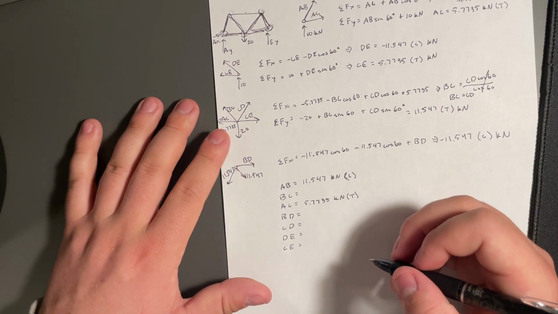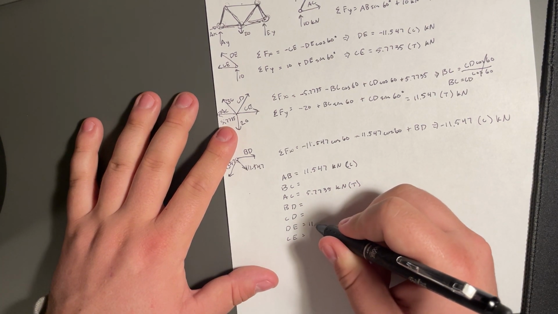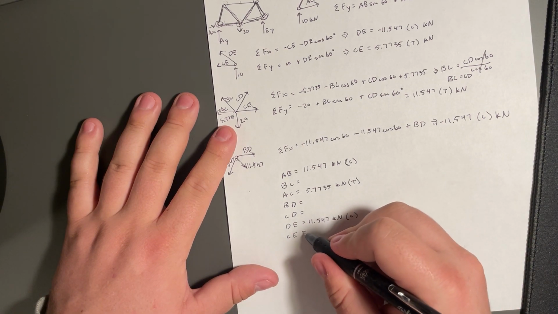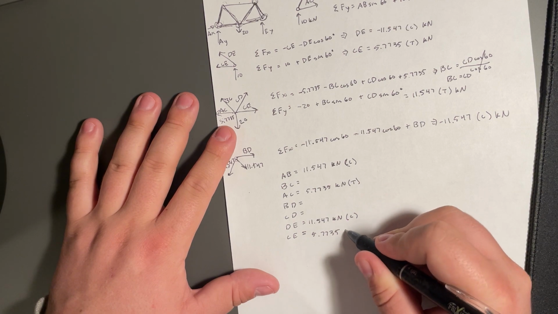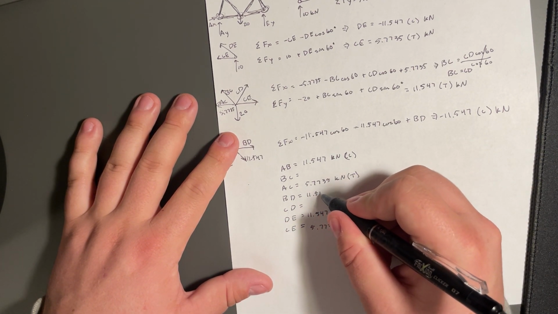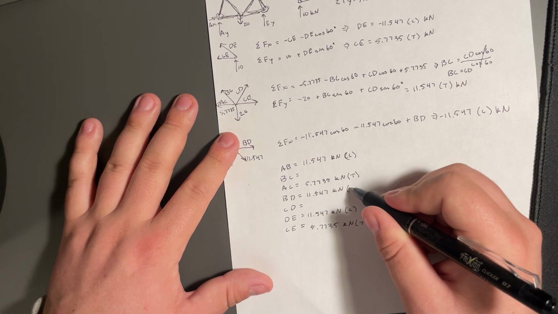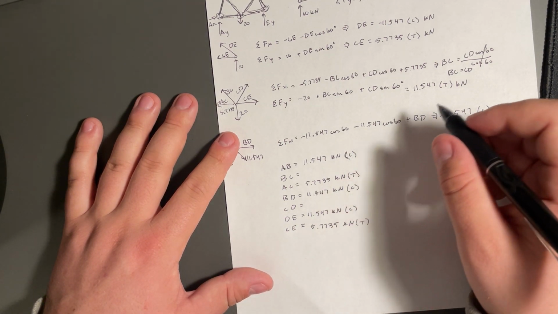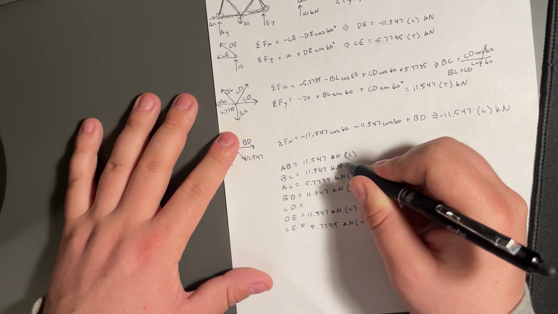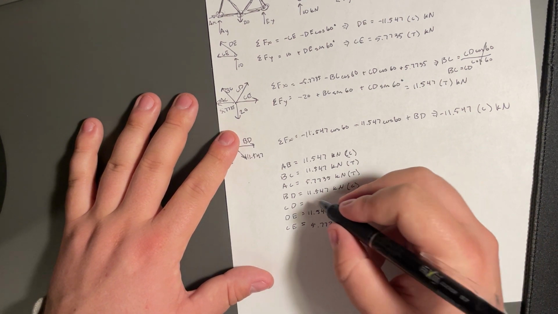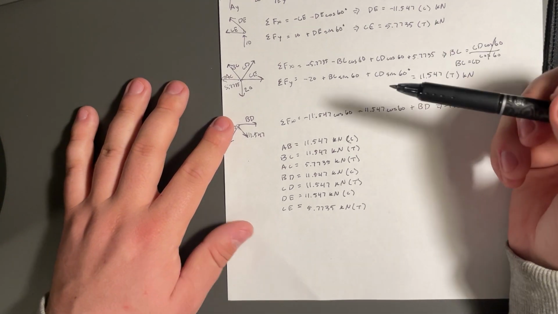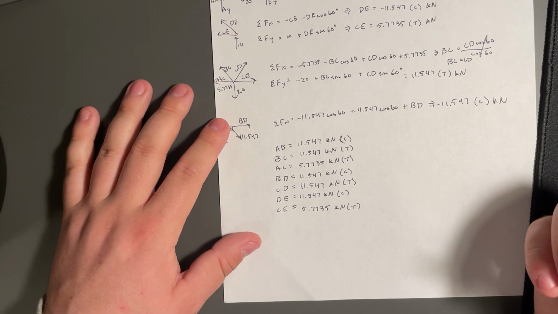I did the exact same thing to the other side. So our DE is 11.547 kilonewtons, and this is in compression. And then our CE is 5.7735 kilonewtons, and this is in tension. We have our BD, which is 11.547 kilonewtons in compression. Our BC and our CD are the exact same, and both of those were 11.547 kilonewtons in tension. So we have now solved for every single member inside this truss.